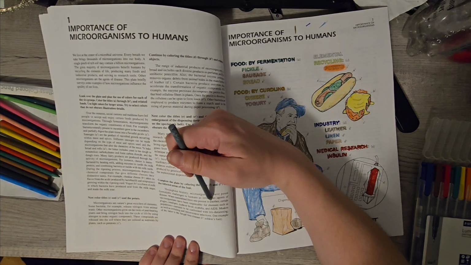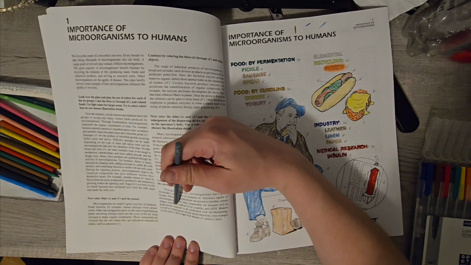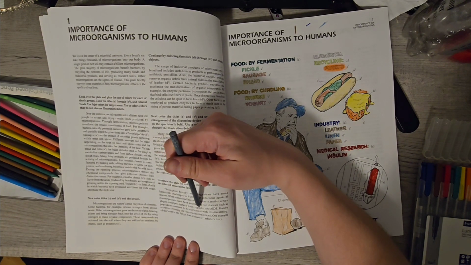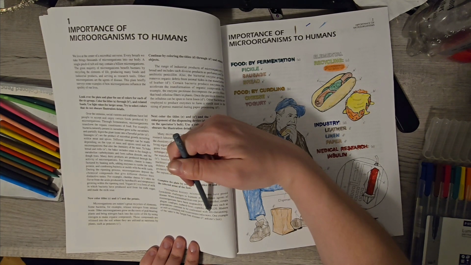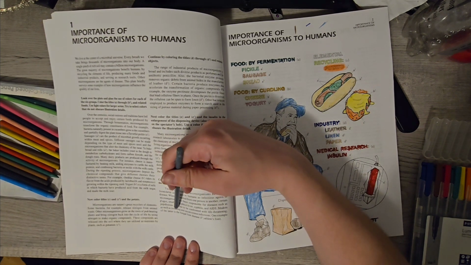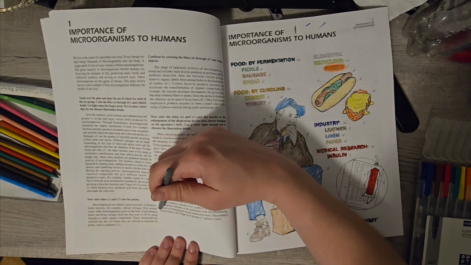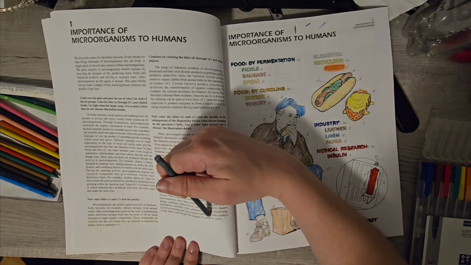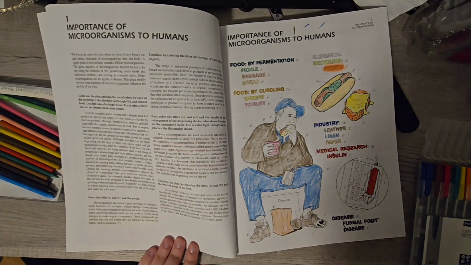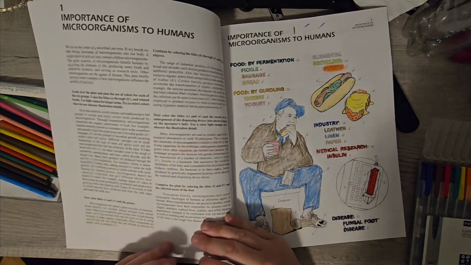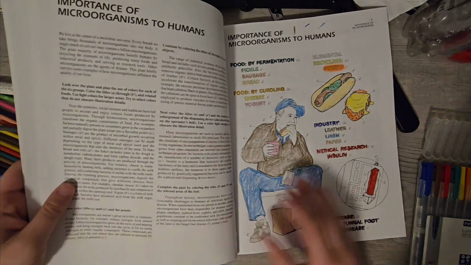When transmitted from one person to another, certain microorganisms have been responsible for diseases such as plague, smallpox, typhoid fever, syphilis, and AIDS. Modern populations continue to be confronted with life-threatening as well as irritating and inconvenient infections. One example of the latter is the fungal foot disease, athlete's foot. Fun stuff. Did you guys learn about the importance of microorganisms to humans?